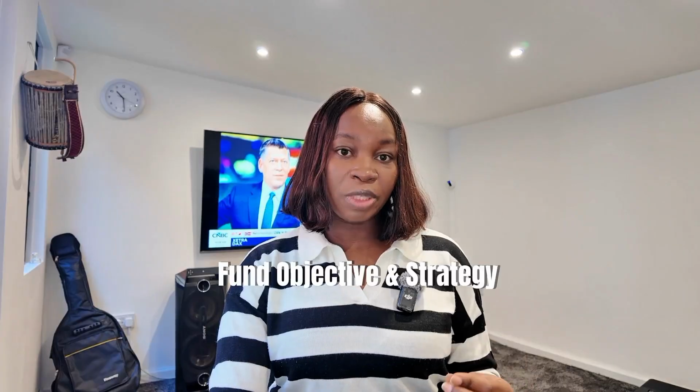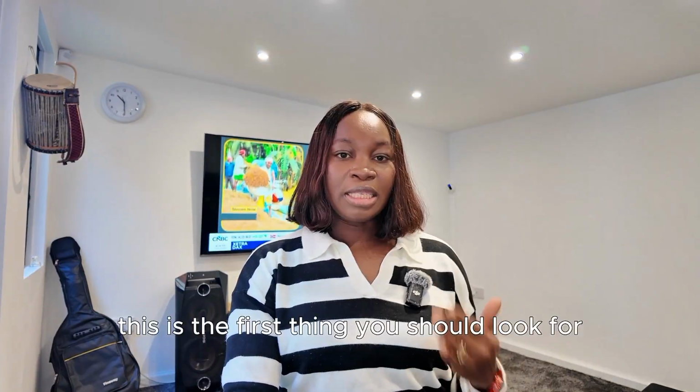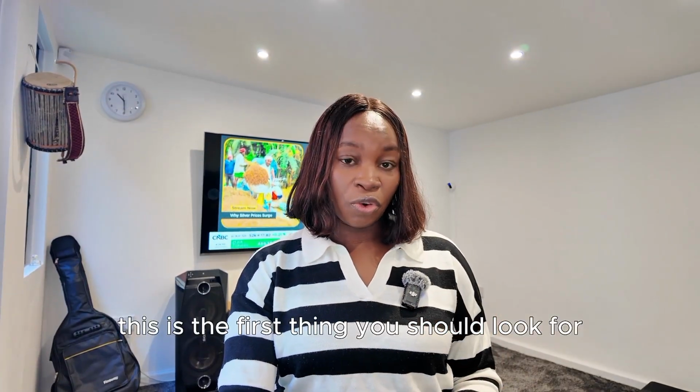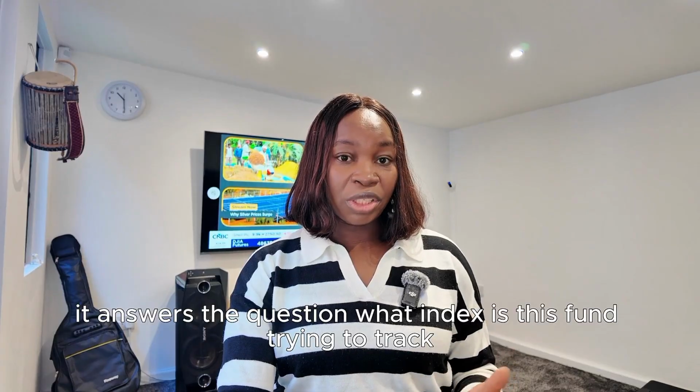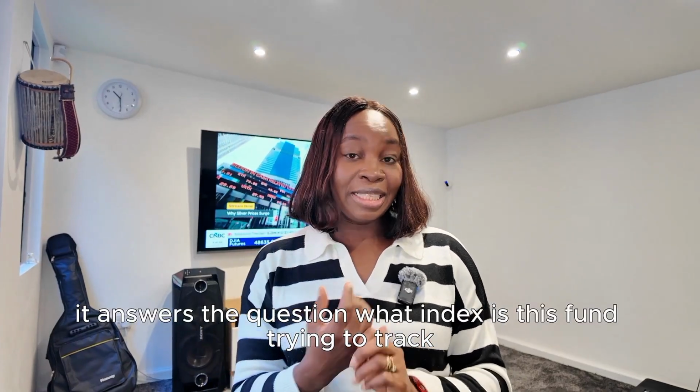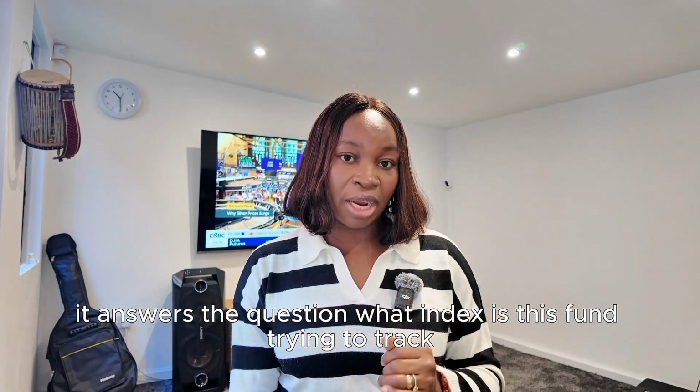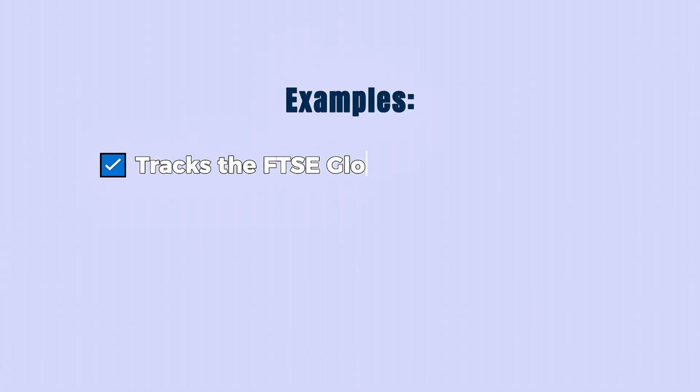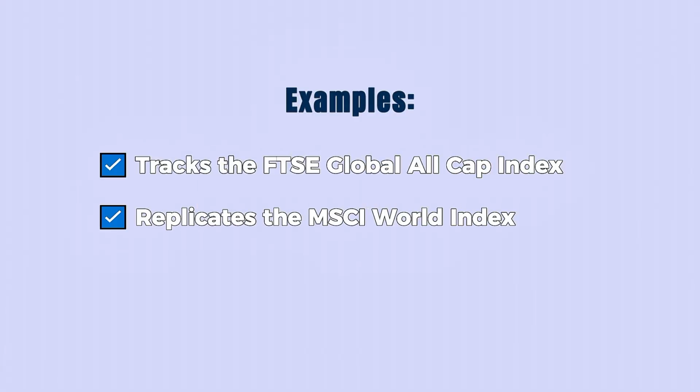Section 1. Fund objective and strategy. This is the first thing you should look for. It answers the question, what index is this fund trying to track? For example, tracks the FTSE Global All Cap Index, replicates the MSCI World Index, tracks the S&P 500 Index.